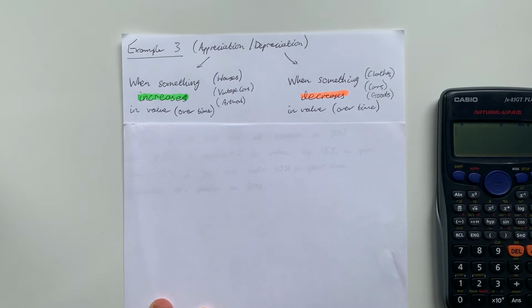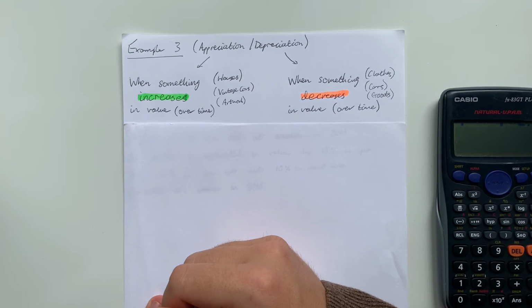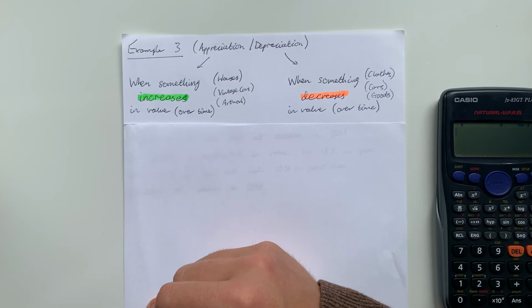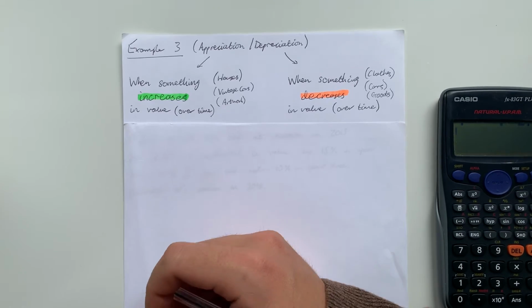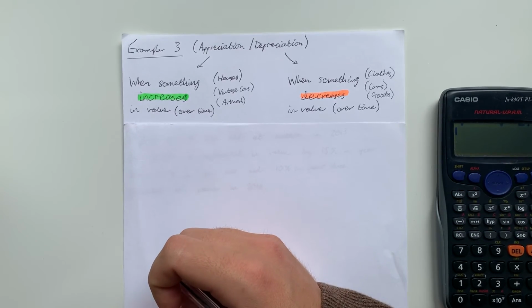Another good example is electronic goods. They depreciate very quickly, which you'll know if you have an iPhone or the brand new phone on the market. It feels like as soon as you've bought your new phone, within 3 weeks, the next new one's announced and your one is no longer the newest one, so it's depreciated significantly.